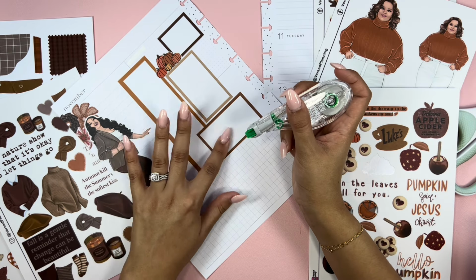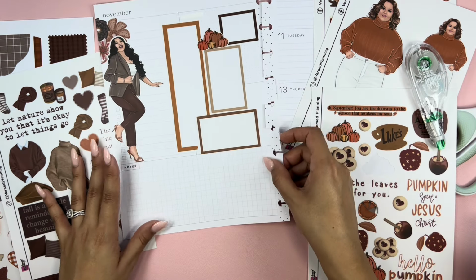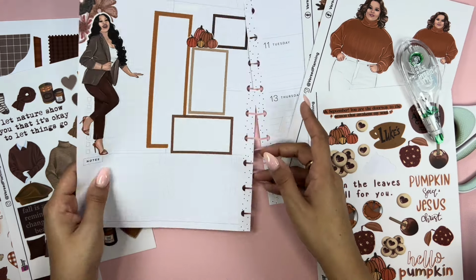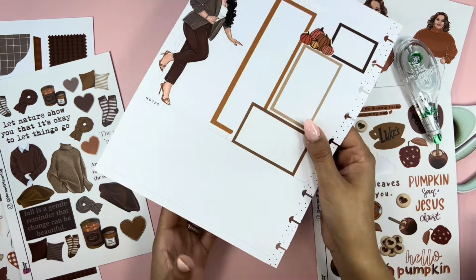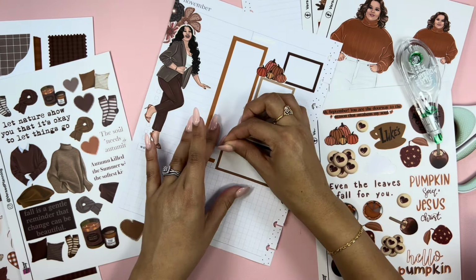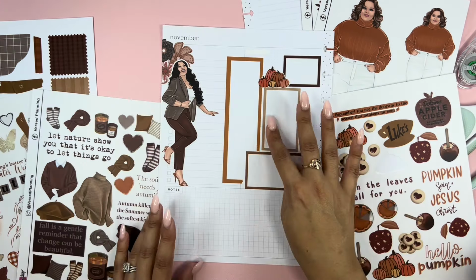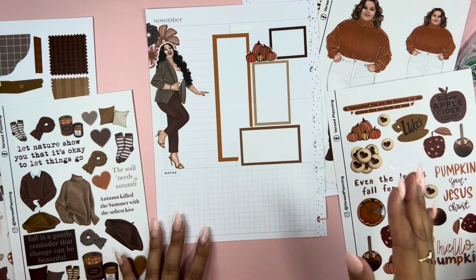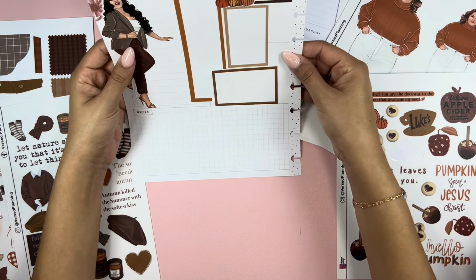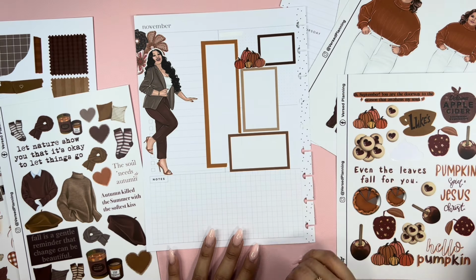Oops, that was too much. That's okay. Wow, that was a horrible job. That was absolutely horrible. Okay, I have to fix that. I can't leave that. That's gonna drive me crazy. Okay, that does not look good at all. But you know what? We're just gonna roll with it because it just is what it is.